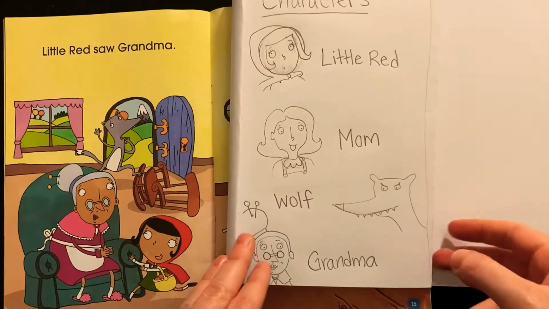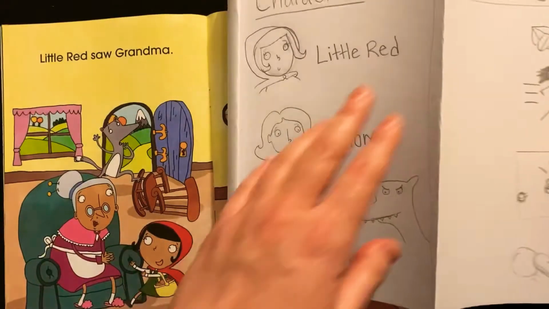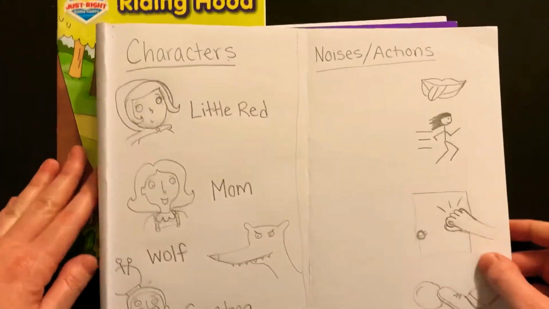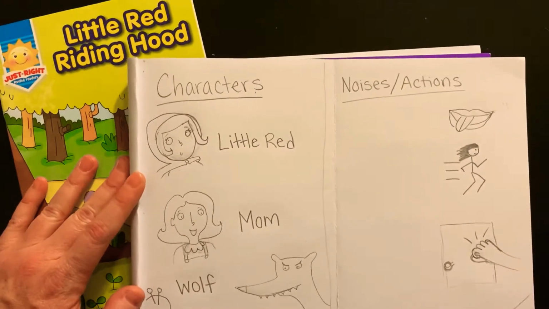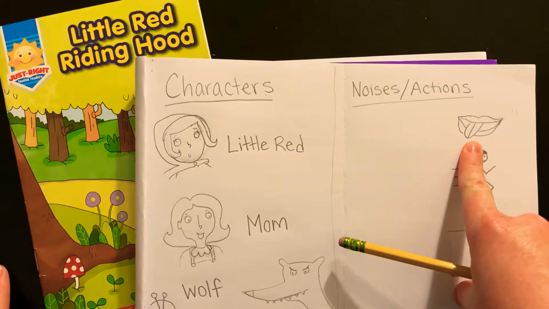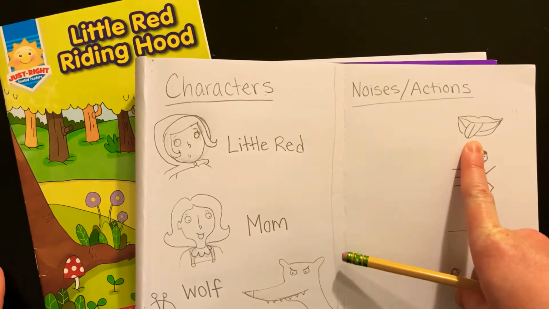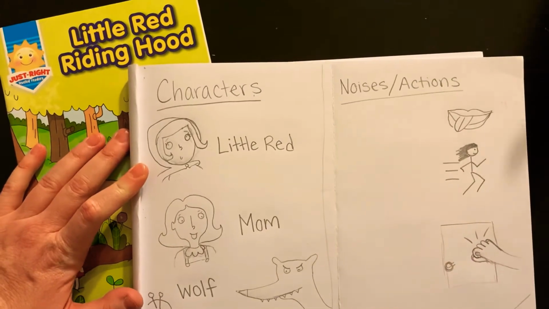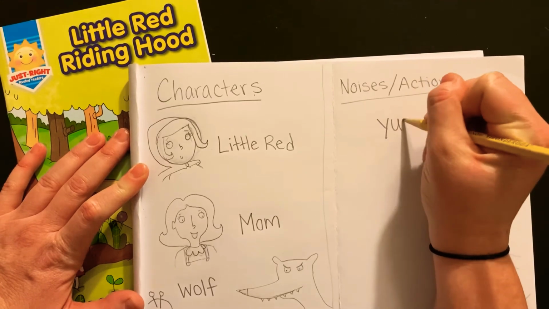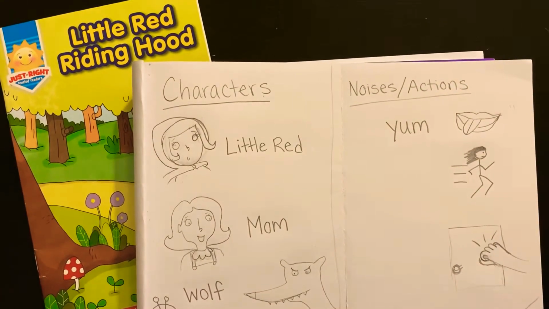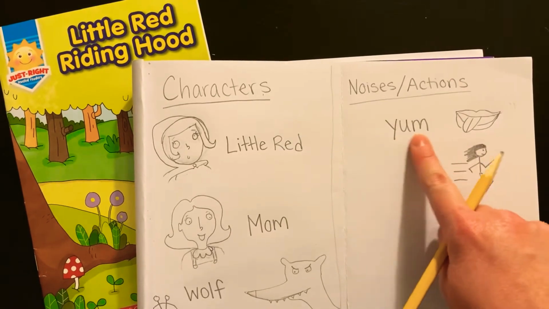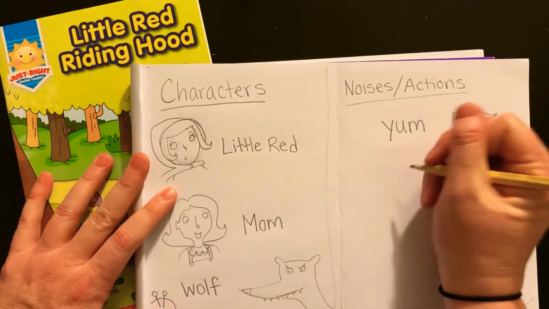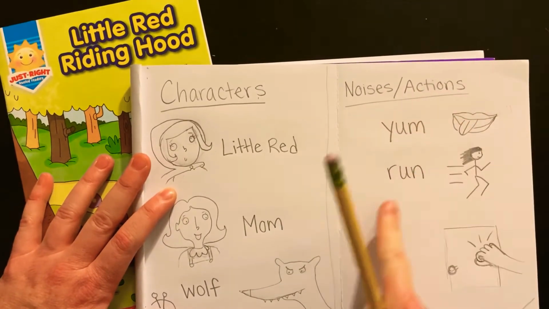Okay. The other thing I want to go over is some of the actions or noises that are going to be made in this book. And I drew pictures so we can match the words to them. So here we have, what does that look like? Sticking out a tongue, going to someone. No, it's supposed to say yum. So in this story, someone says, that looks delicious. Yum. Yum. So work on that word. Here, what does she look like she's doing? She's running, yeah. Run. So we got yum, we got run.